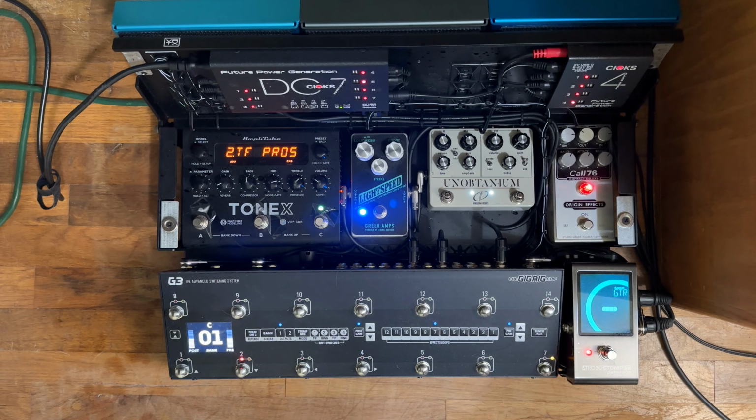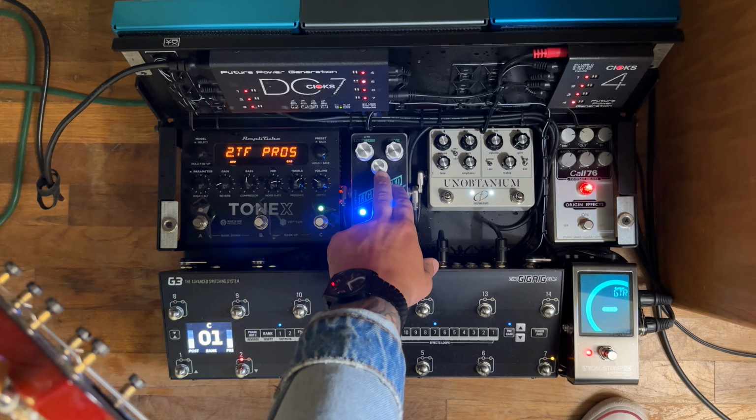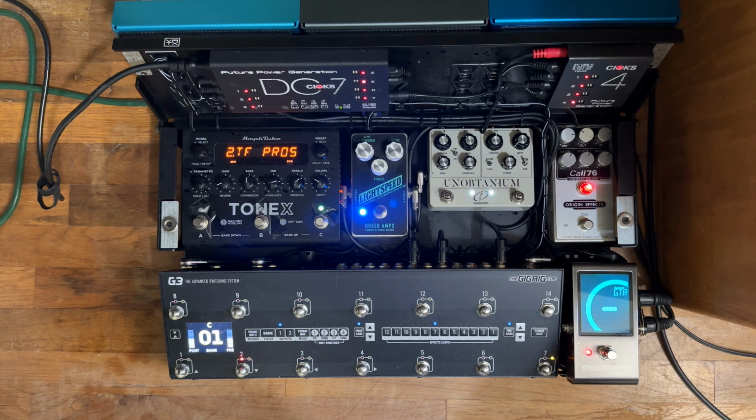So what I look for in my tone is just a little more volume, a little more overdrive, and just a little brightness. I barely have the tone knob turned up on this, just a little past noon.